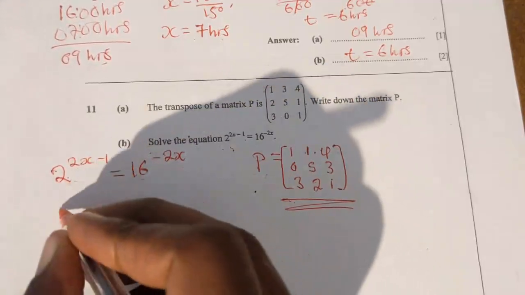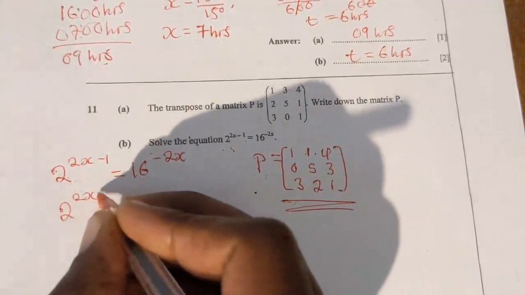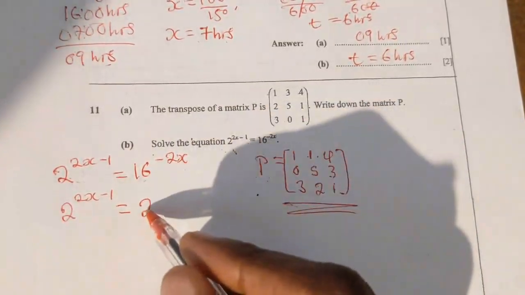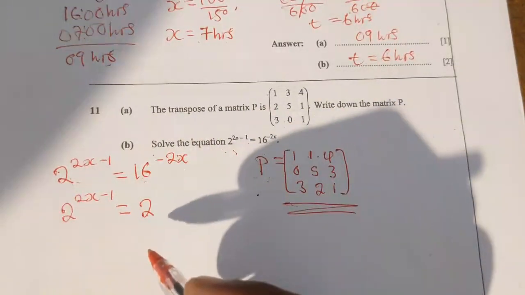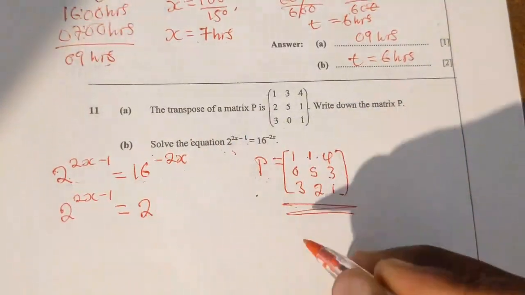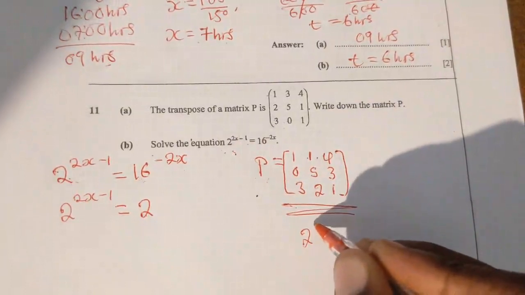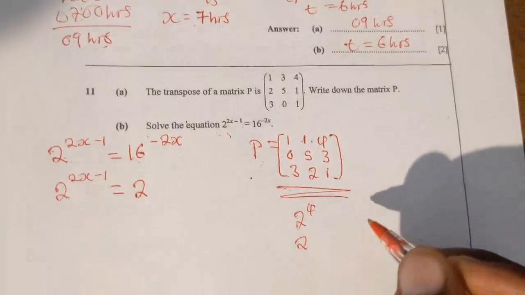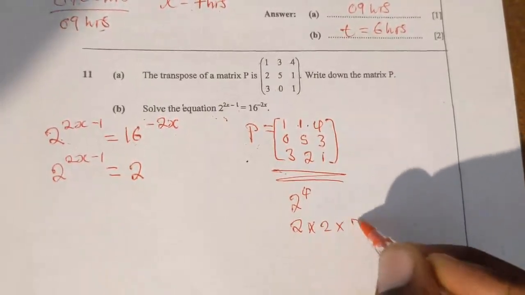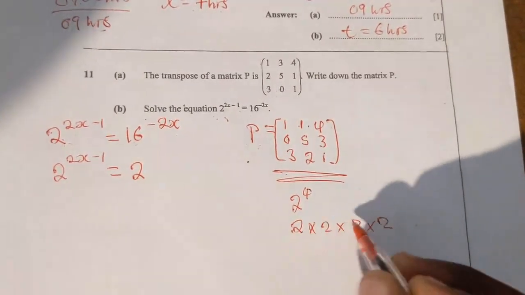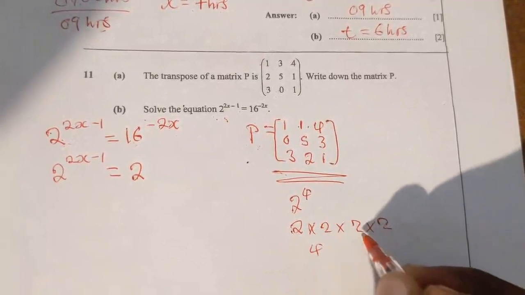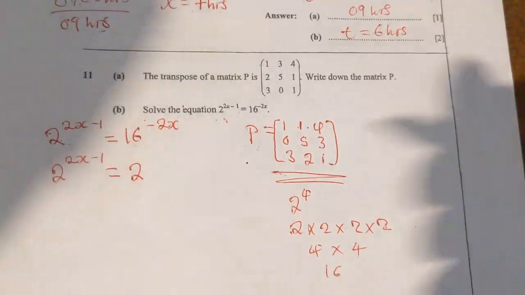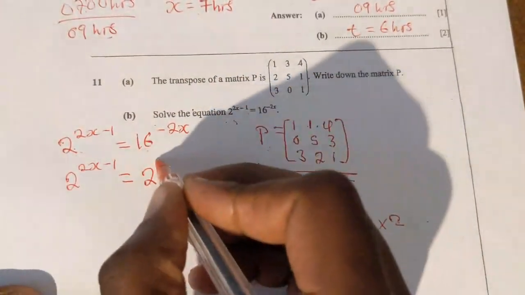So here we have base 2, so you need to make the bases the same. When you put 2 here, it is going to be to the power what for it to be 16? If we say 2 to the power 4, is it going to be 16? 2 to the power 4 means 2 times 2 times 2 times 2, 1 2 3 4. So 2 times 2 is 4, 2 times 2 is 4, so 4 times 4 is 16. Wow, it qualifies. So it means that it's going to be 2 to the power 4.